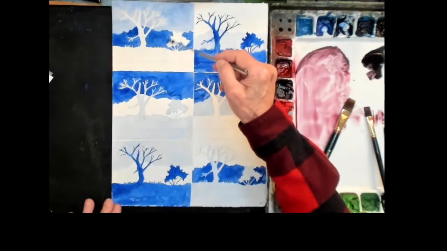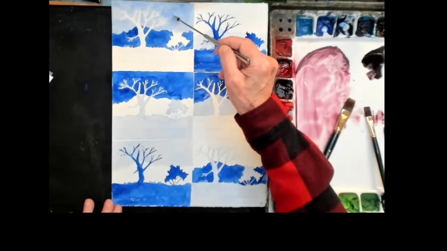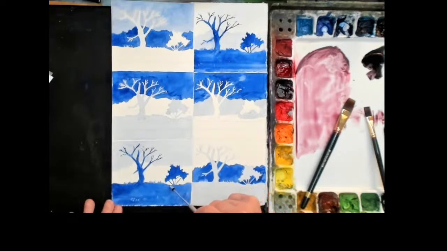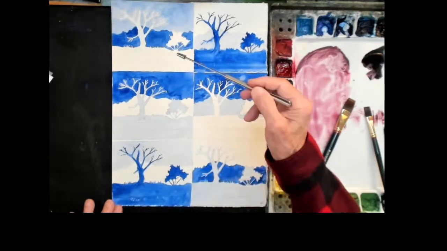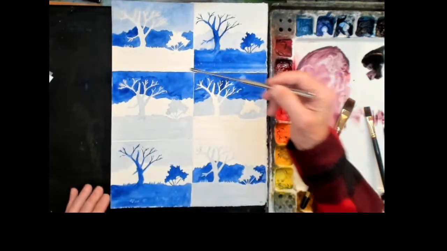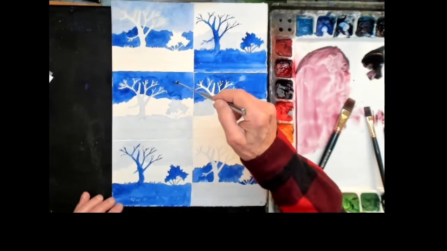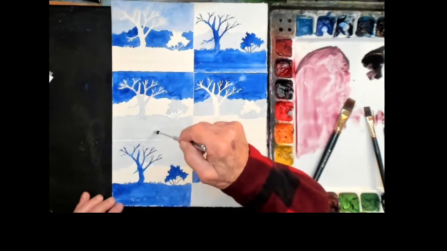Area of interest right here, with the middle value in the background. And down here, in number 5, is the dark foreground against the light middle ground, with the middle value in the sky. Okay, that's what I did in a different color. Now, but look at the other. I have 4 other options. Here I've got a dark sky, a dark background against a light middle ground against a middle tone foreground.